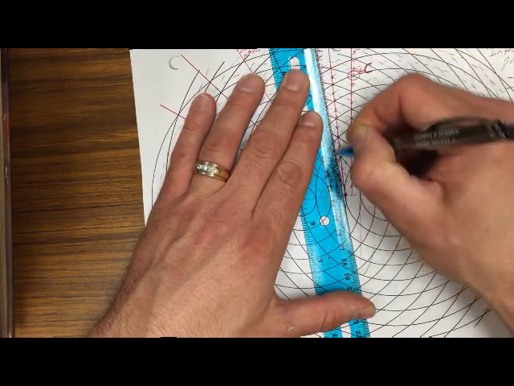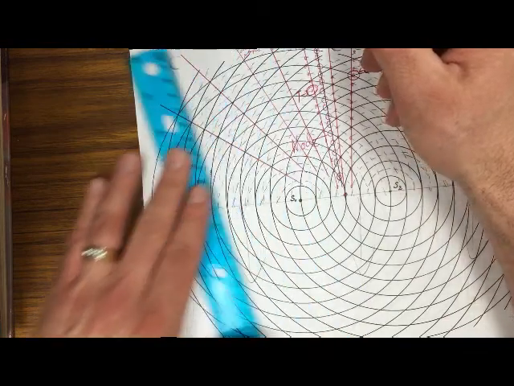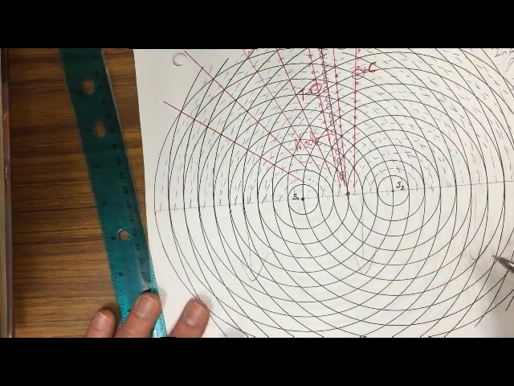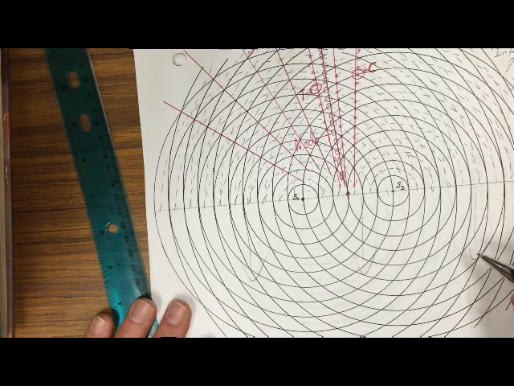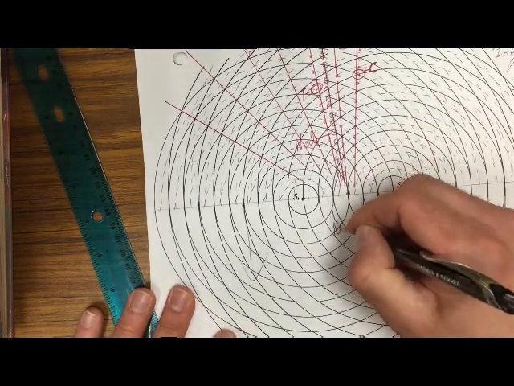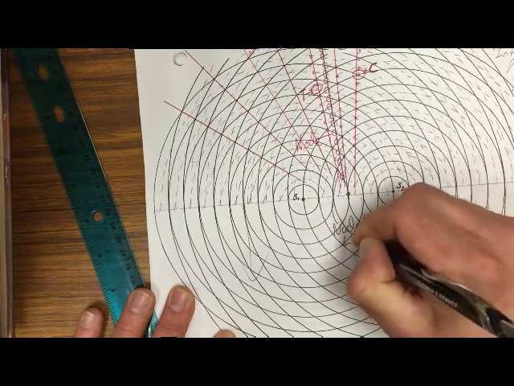And this line is not a maxima, is it? This is actually a minima, isn't it? But we don't call it a minima. We call this a nodal line.